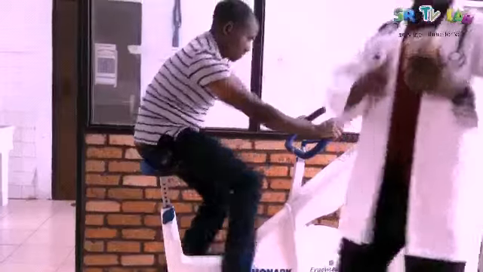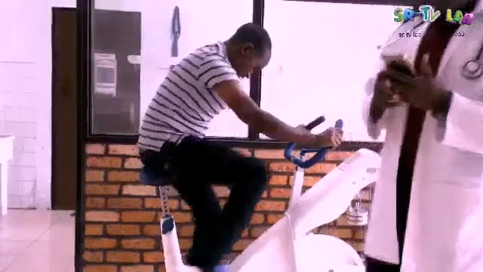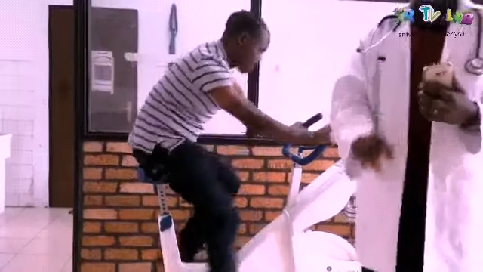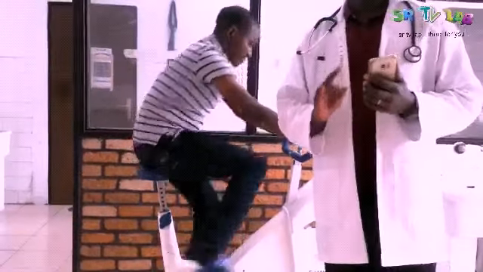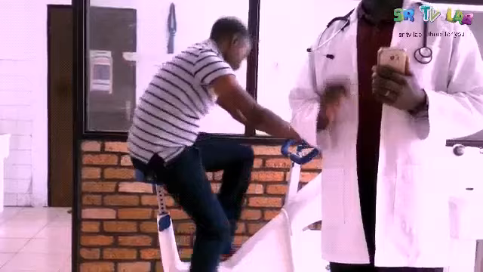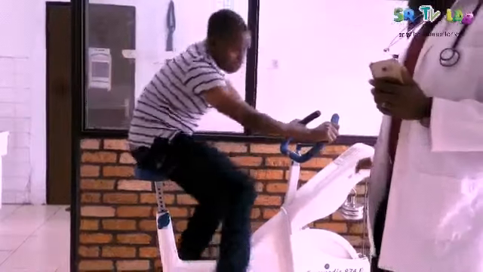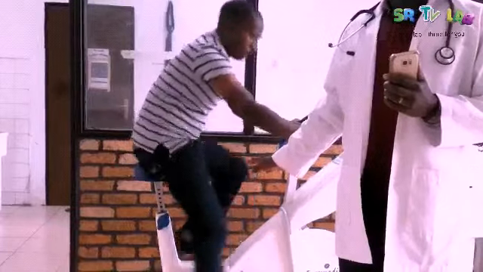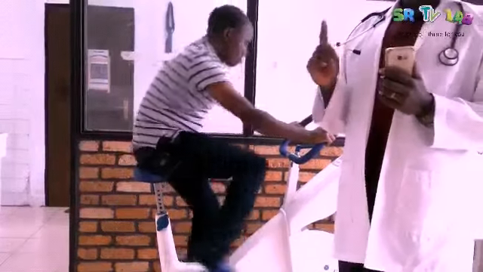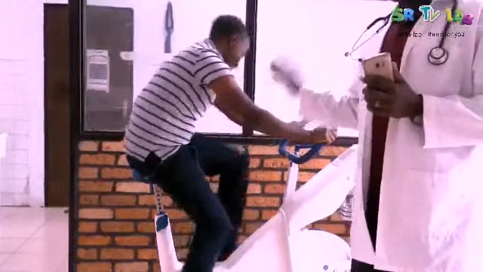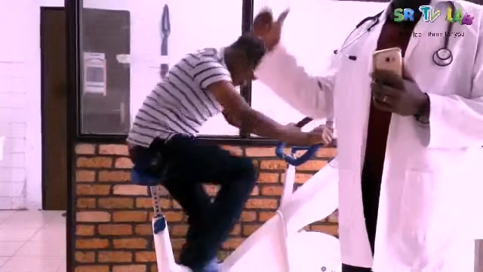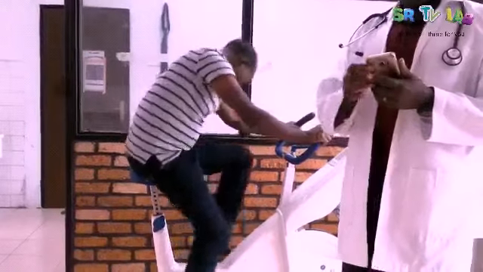We are expecting his heart rate to increase, but let's wait and see if it is really going to increase. Let's be patient, but we don't stop encouraging our patients to keep riding. Ride, please. Yes. He has to keep riding.